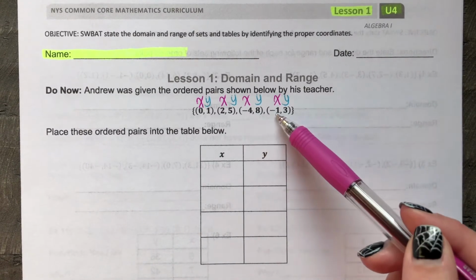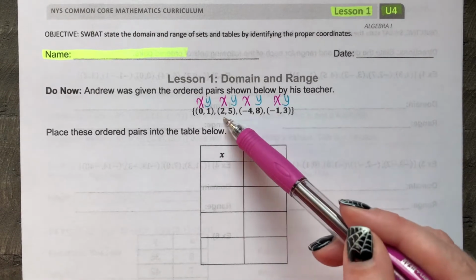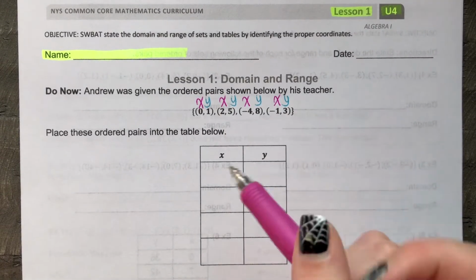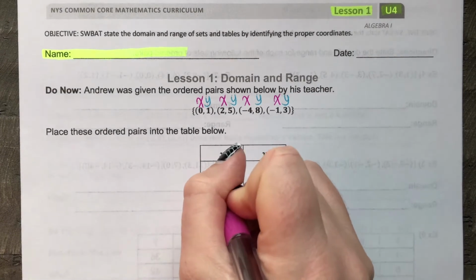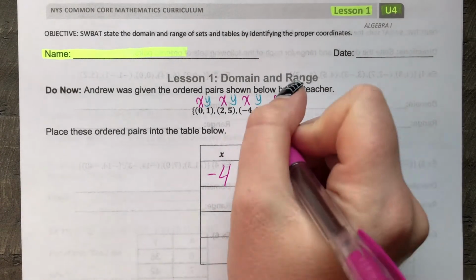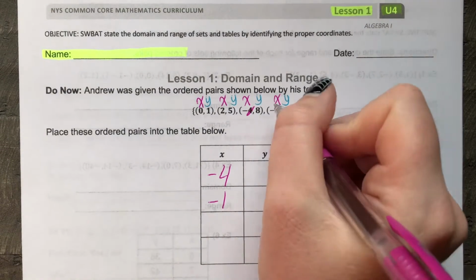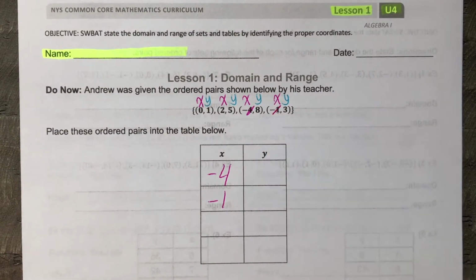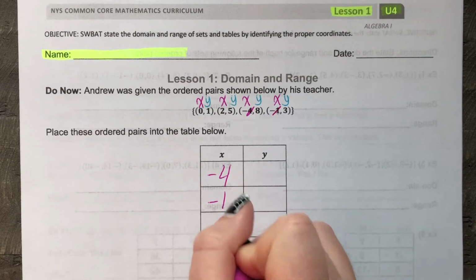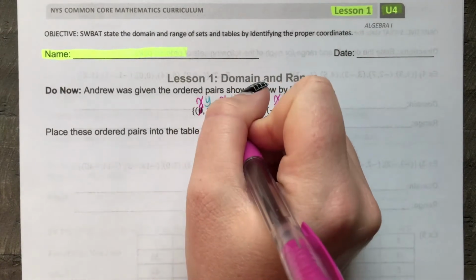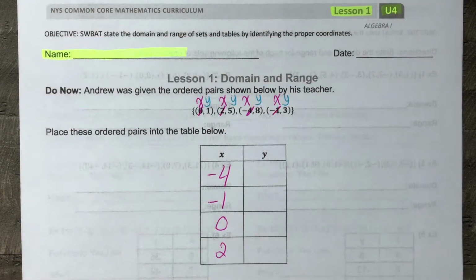So I know that negatives are obviously smaller than positives, okay? So I'm going to put -4 first because that's my smallest X value. Done. I'm going to put -1 next because that's my next smallest. And then from there, I'm going to go 0, 2, because 0 would be next biggest and 2 is the largest.